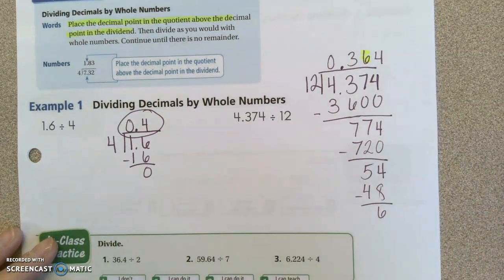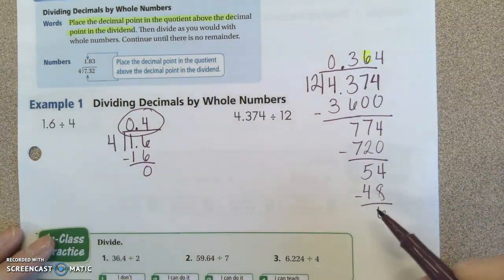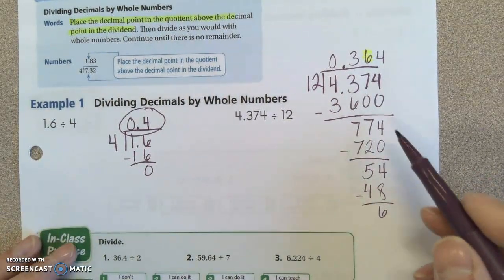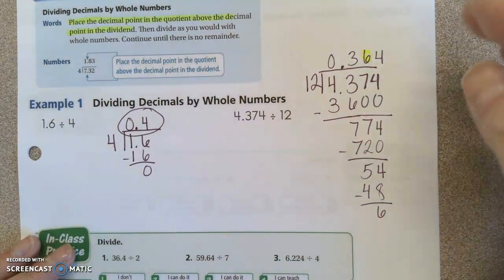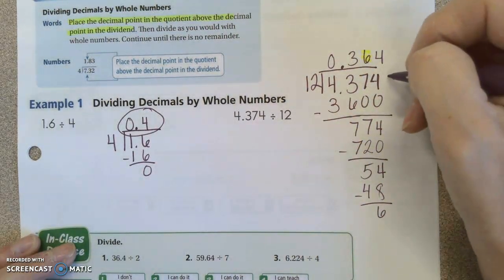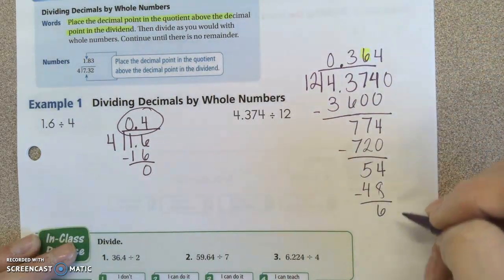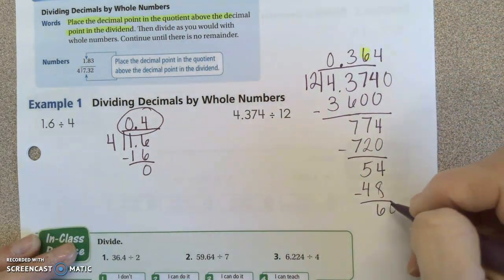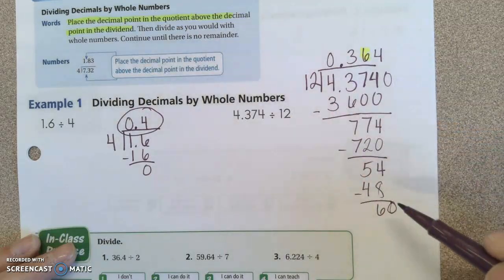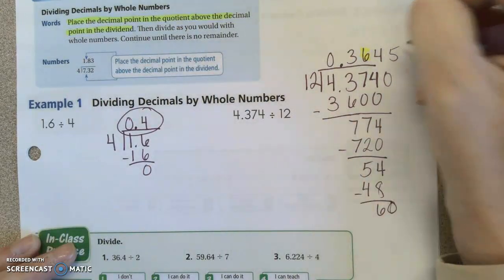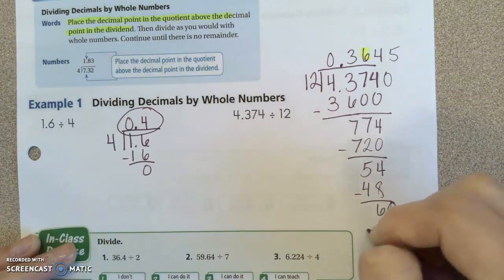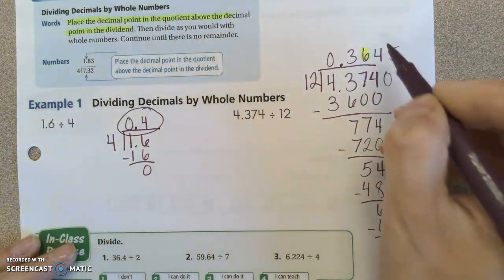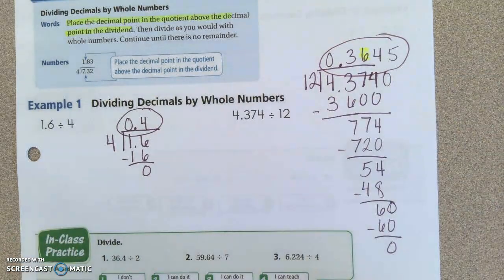Now, we want an exact answer, so we don't want a remainder. And what we've seen is that if we add a 0 after a decimal point, it doesn't change the value. So what I'm going to do is add a 0, and I'm just going to bring that 0 down and keep going. So now 12 goes into 60 5 times. 12 times 5, there's 60. So here is my quotient.